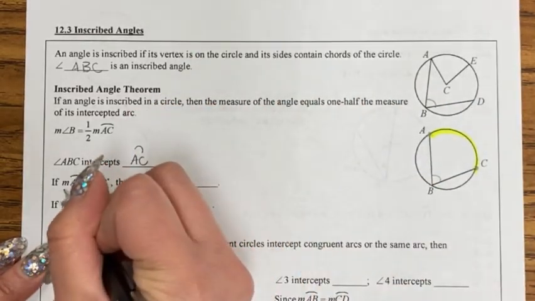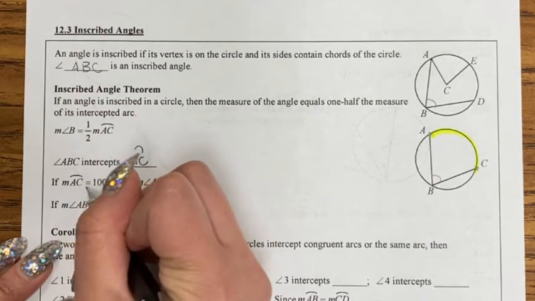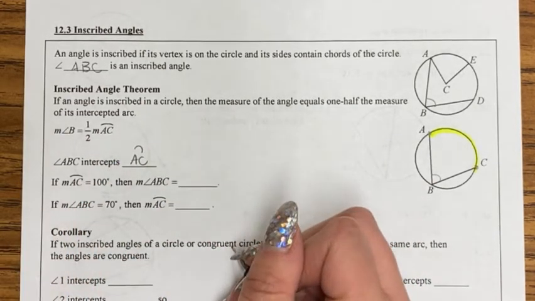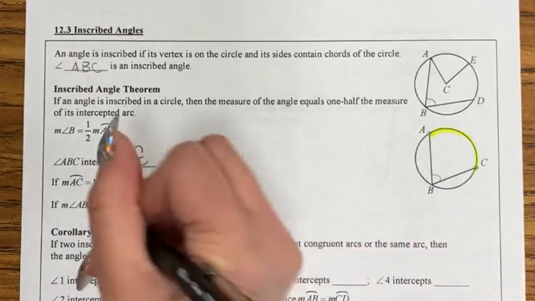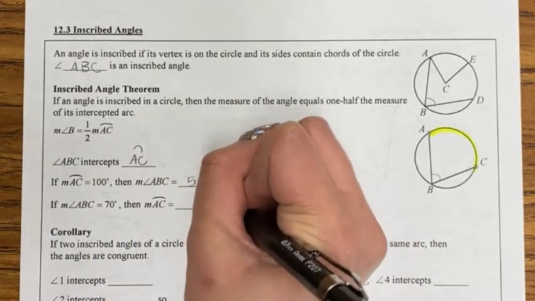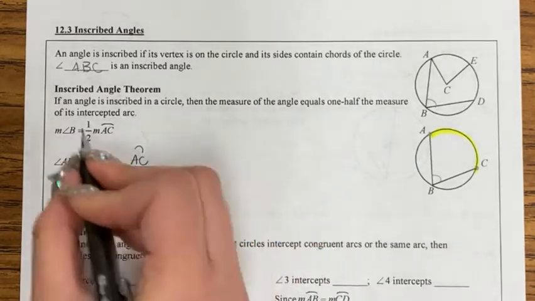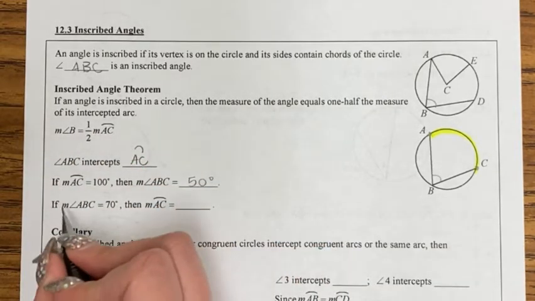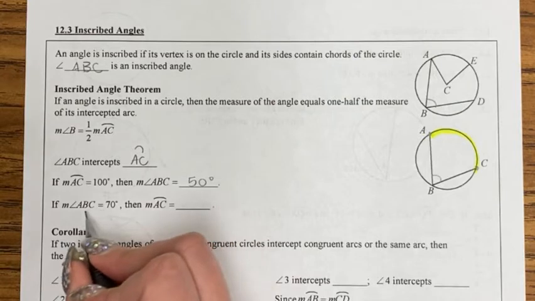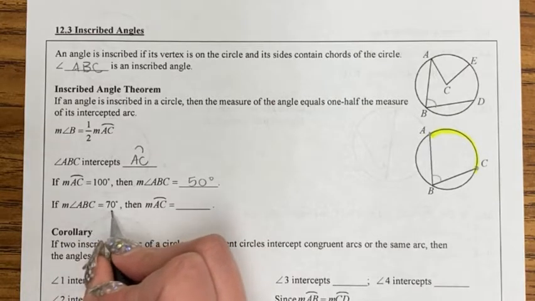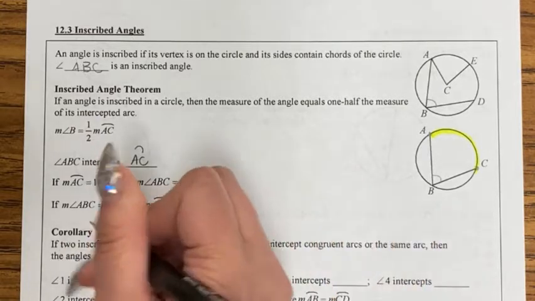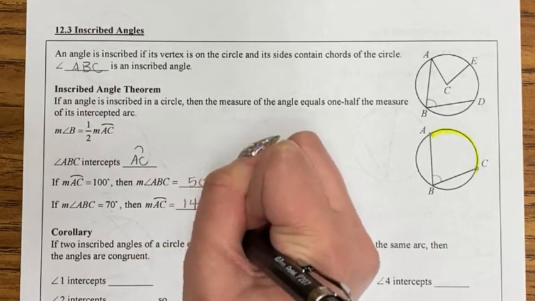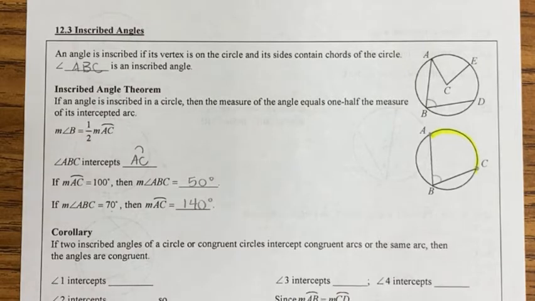If the measure of the arc AC is equal to 100, we say that the angle ABC is going to be equal to 1/2 of that. Here we are using the theorem directly. Now, if the measure of the angle ABC is 70, then you know that the measure of the arc AC is going to be twice as much, therefore it's going to be 140.